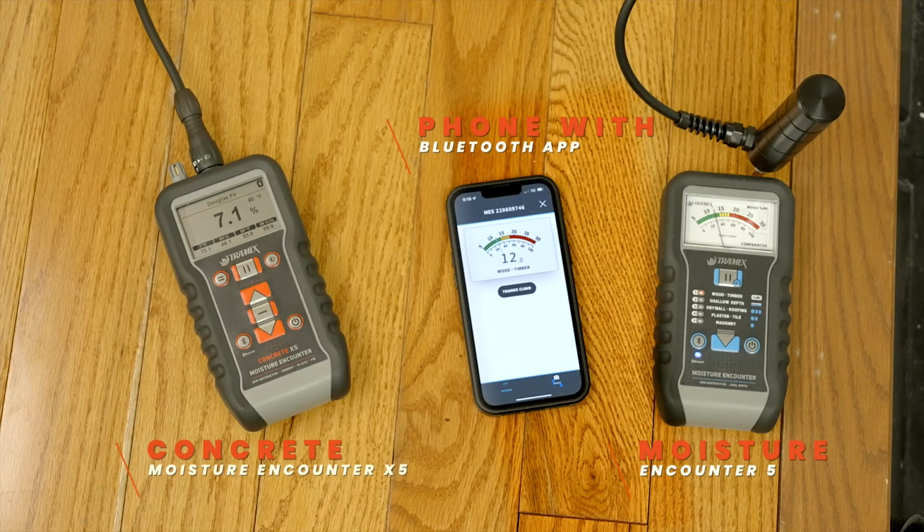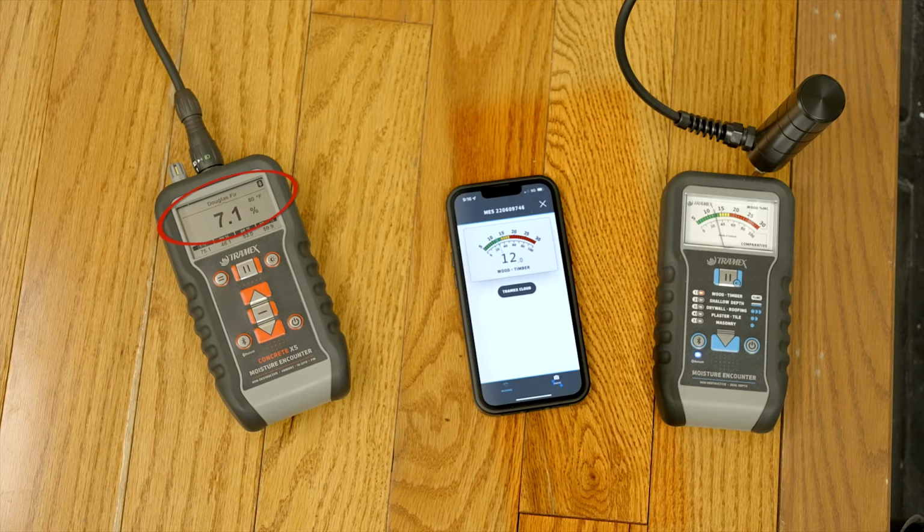Here's a situation on hardwood where we can use the X5 here on the left with a pin attachment to take a quantitative reading of the moisture content in the wood, and you see we're coming in at 7.1%. Now if you have a large area of wood to scan, it's easier to use the ME5 compared to the reading on the X5. So you see on the wood setting we're at 12. So we've established that 12 is equivalent to 7.1, our dry number, and now we can continue to scan the rest of the wood quickly using the ME5 in the wood setting.